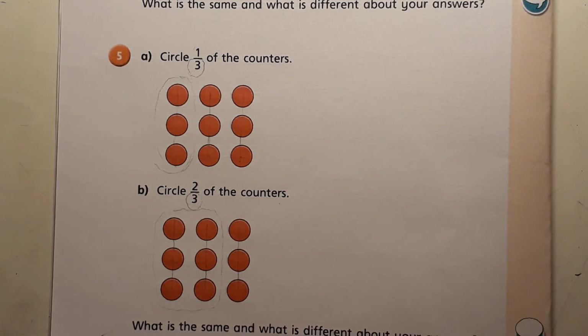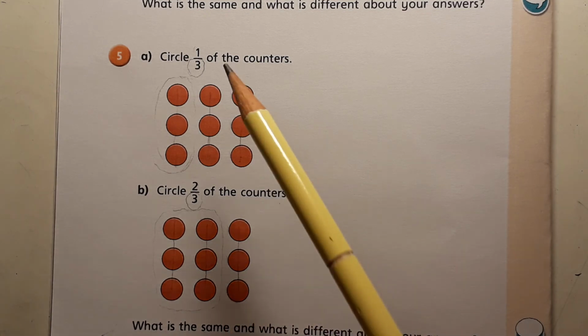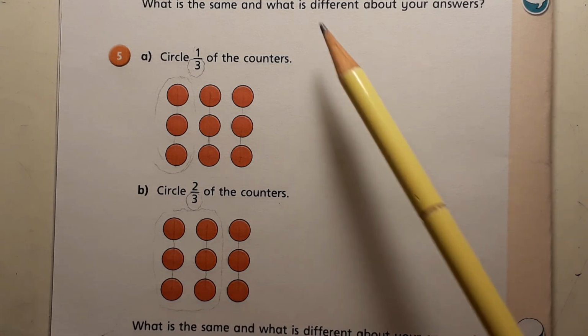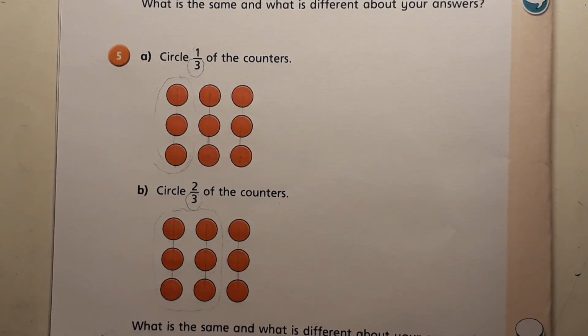We're going to be looking at lots of these types of problems as the days go on. Once you get the hang of it, it's really easy, and as you are great at your times tables, you'll find it much easier.